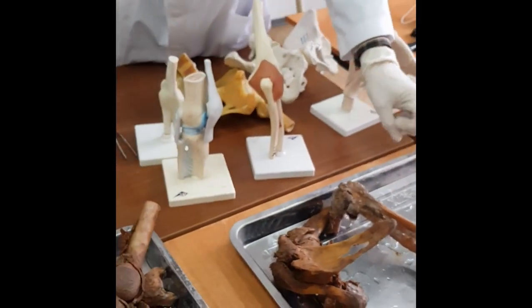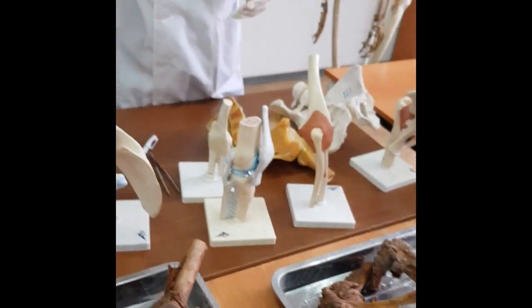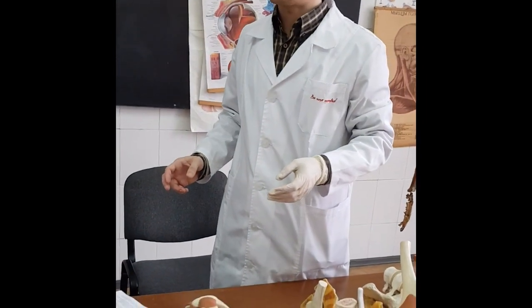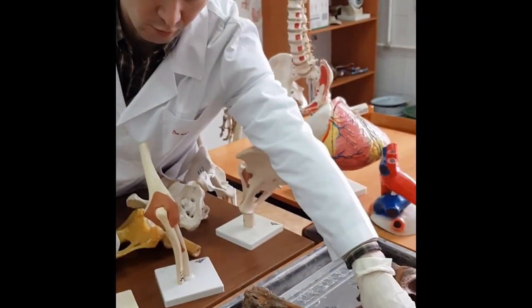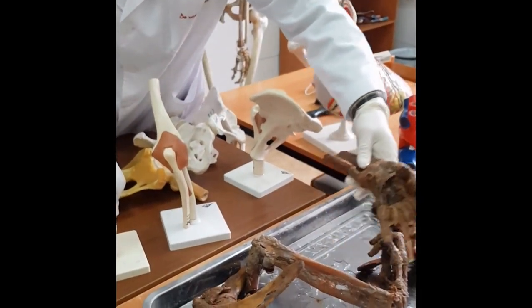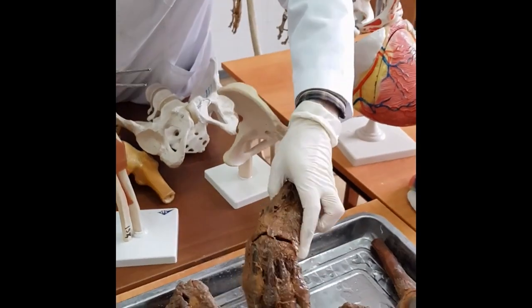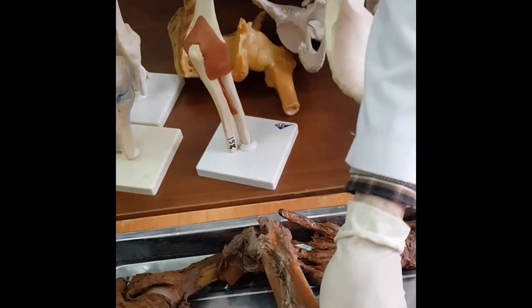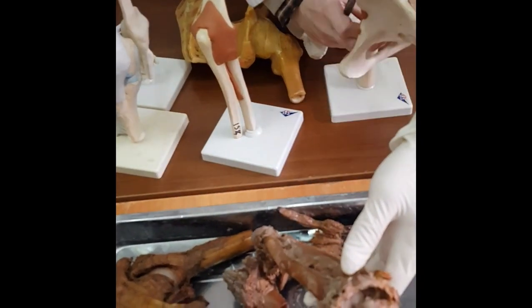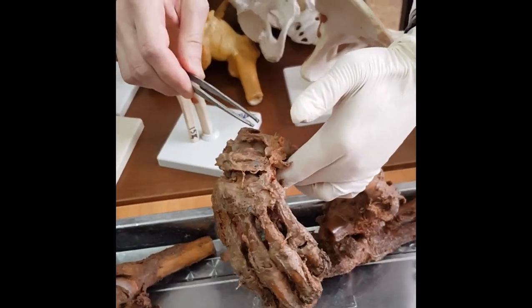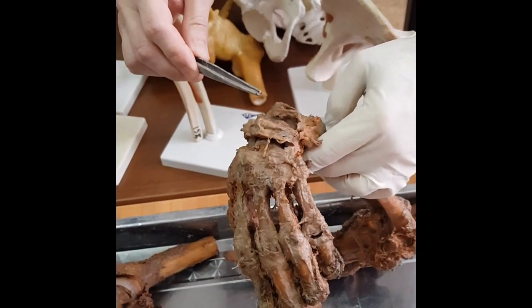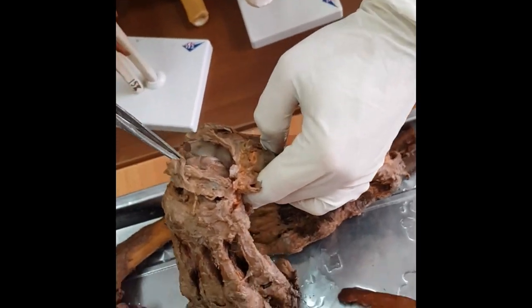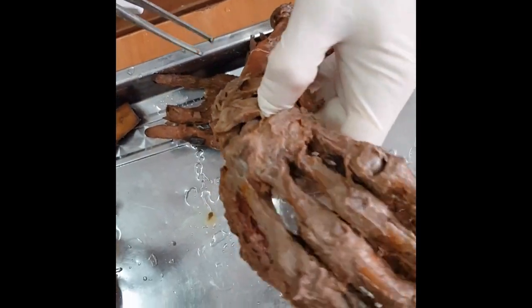The next type is two-axis joints. Two axes means movement in two axes is possible. Ellipsoid joint. It's here, the radiocarpal joint, between the radius and the proximal row of carpal bones. It has an ellipsoid form.